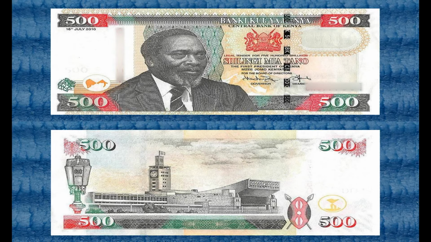Now let us see the physical structure of the banknote. It is a rectangular-shaped banknote made from paper material. It is printed using the intaglio technique, that is, raised printing technique, which can be felt by soft touch on the note surface. The predominant colors of the banknote are green and red colors. The size of the banknote is 147 mm by 78 mm.